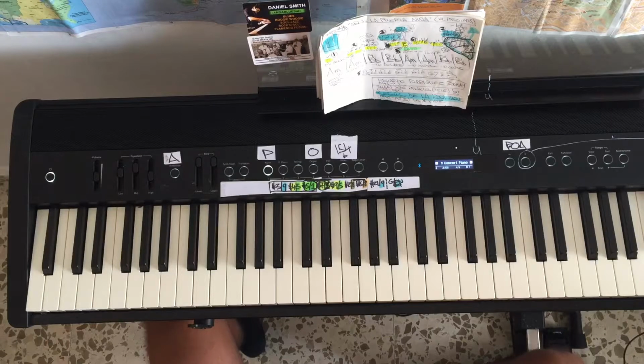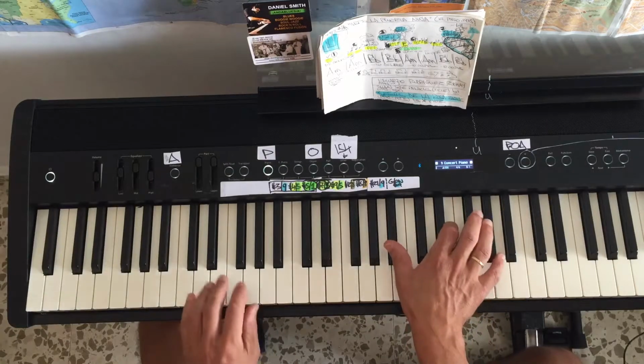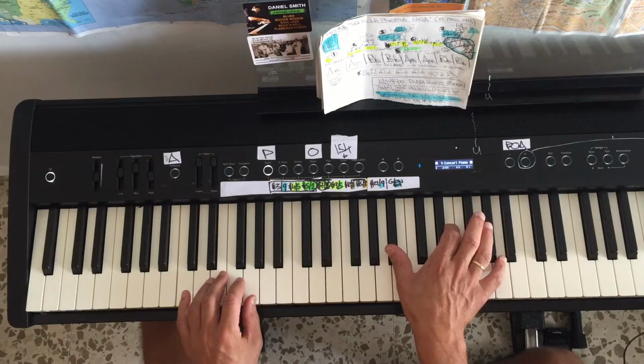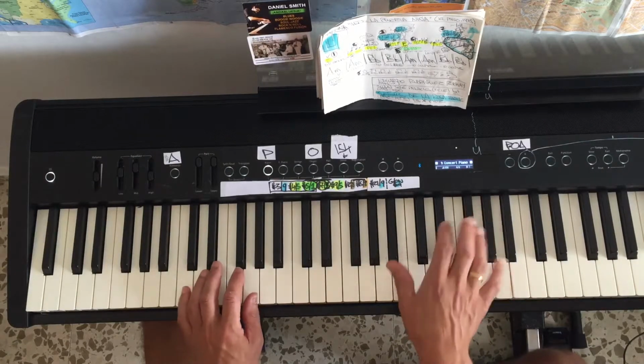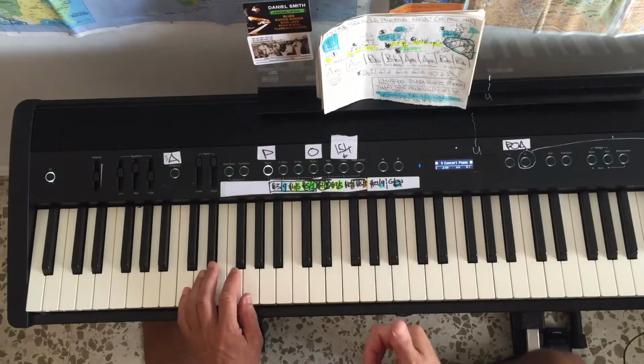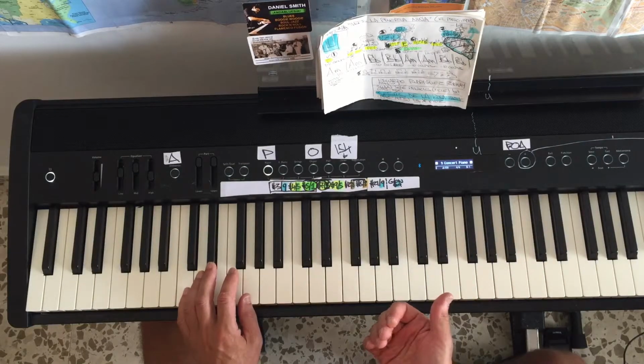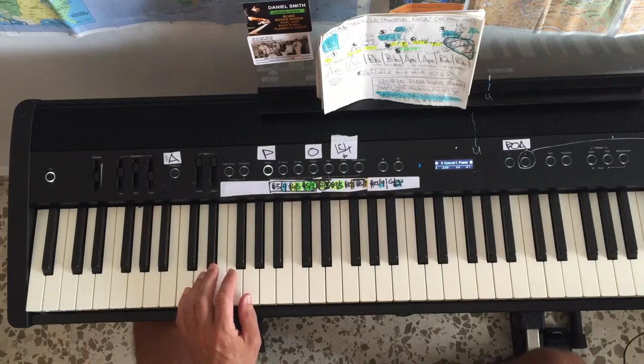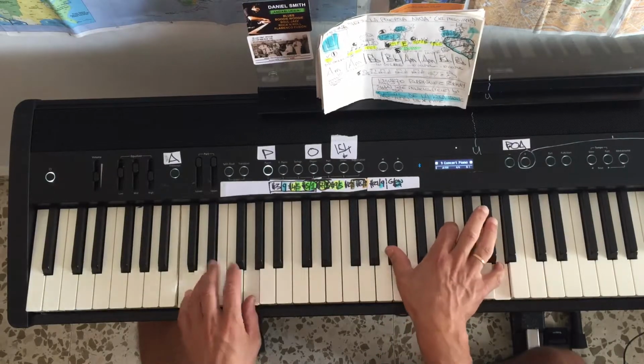Or alternatively, improvise in bars 3 and 4, 7 and 8, 11 and 12. So bars 1 and 2, I'm going to play jazz chords and then answer the chords with improvisation for 2 bars. Here it is in practice, 2, 3, 4.